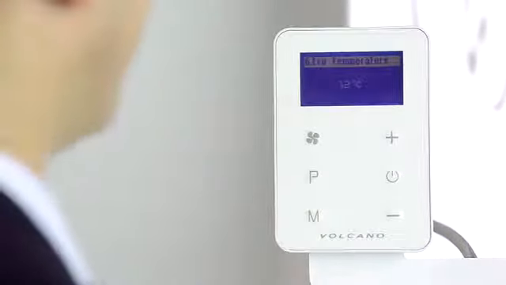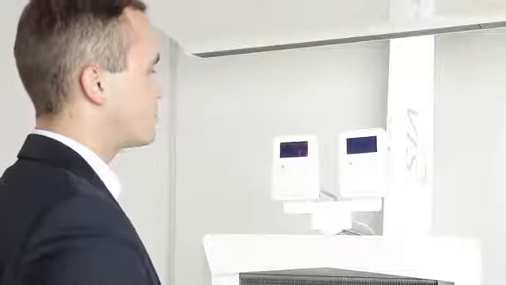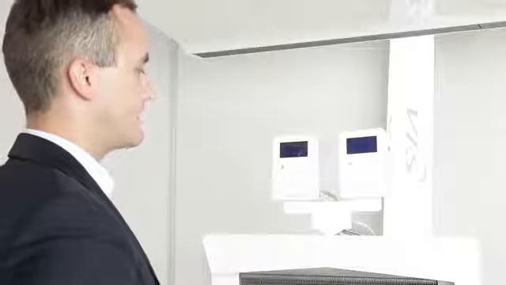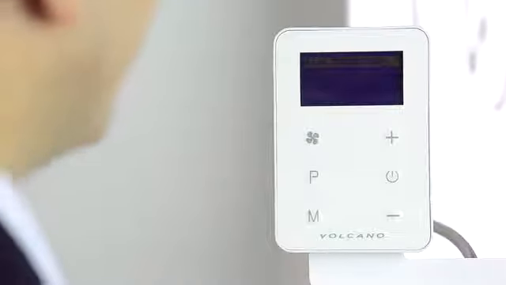The Volcano EC Controller also gives us the possibility to set the economic temperature, which will be set outside the programmed heating periods, and also gives us the possibility of setting the antifreeze temperature.